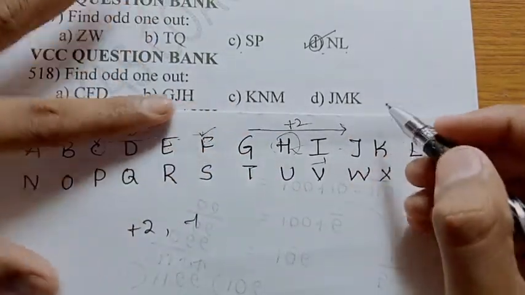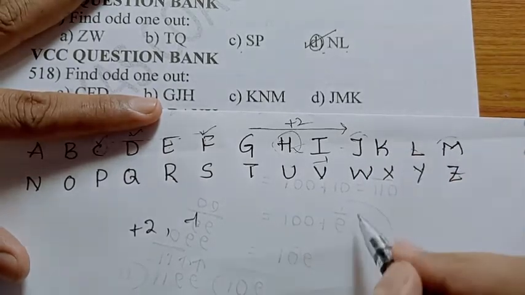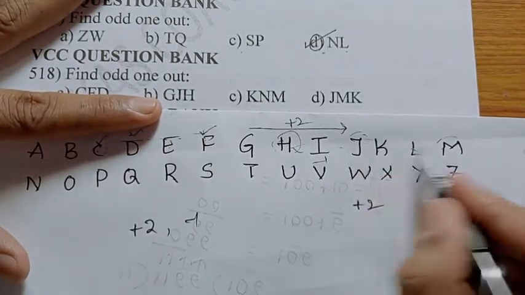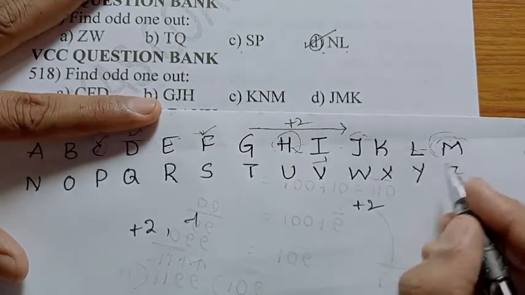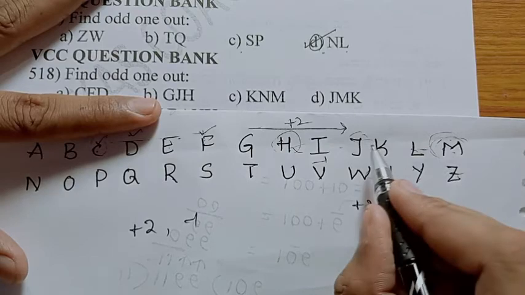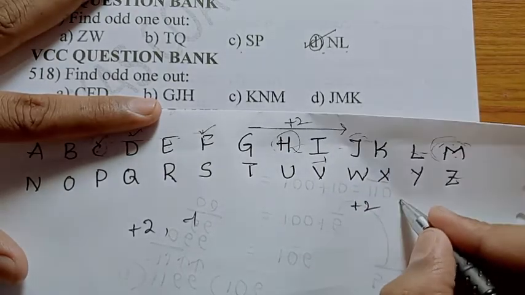JMK. Here JMK, see here students, J is here and M is here. They are adding 2 to this J, means they are taking forward by 2 letters, then we get the result as M. Then they are taking back by 1 letter, then we get the result as K, that is minus 1.